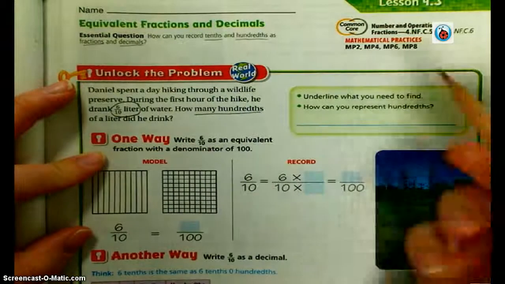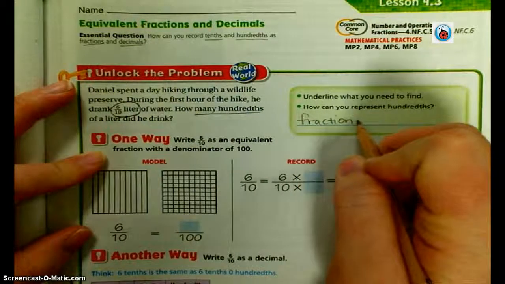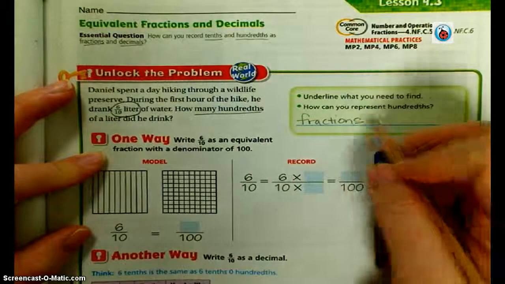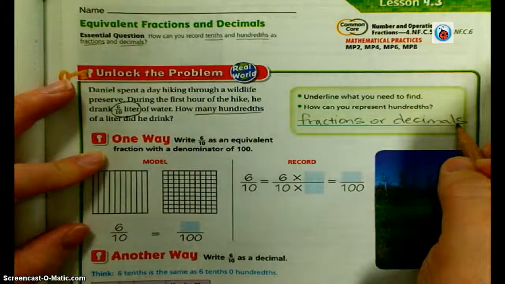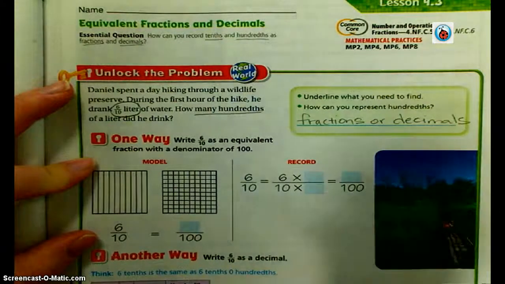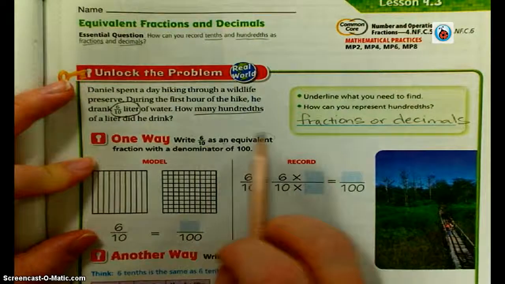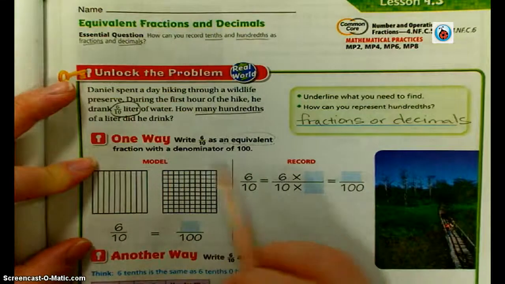I know how to represent hundredths in both fraction form or decimals. I can do both for hundredths. So we're going to think about 6/10, and we're going to try to find an equivalent, so that means it has to be the exact same amount, fraction with a denominator of 100.